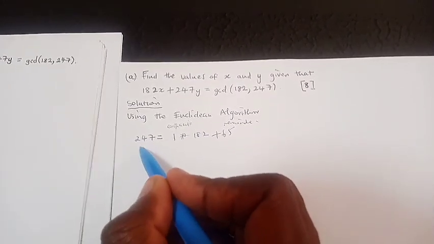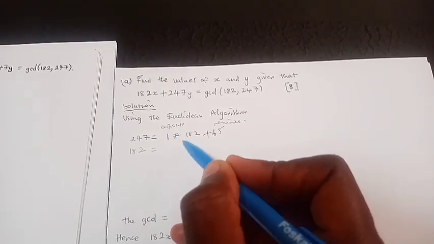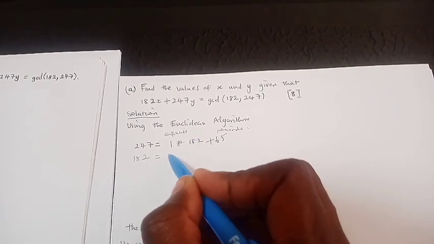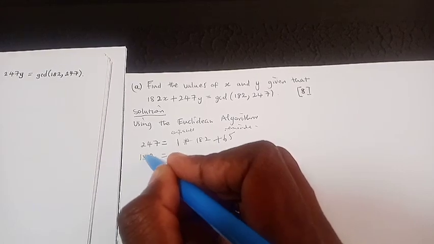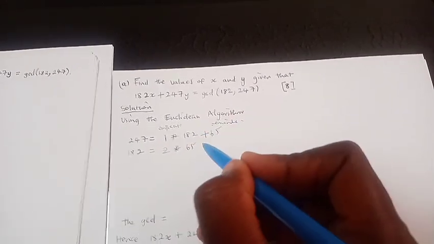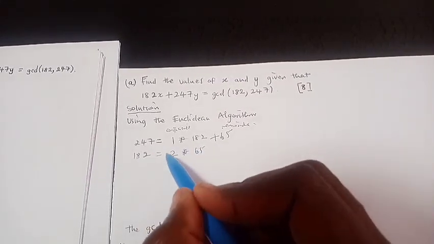So here we come down here, and then we write 182 is equal to, how many times does 65 go into 182? It goes into 182 2 times. Okay, so here we multiply 65 by 2.